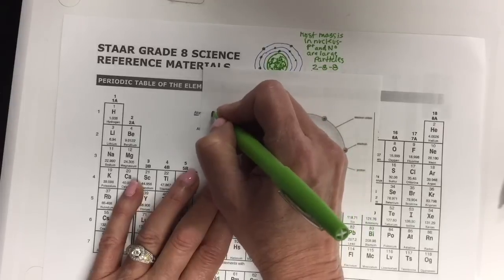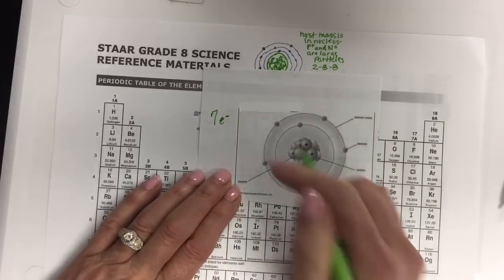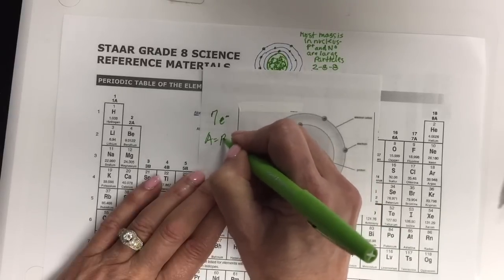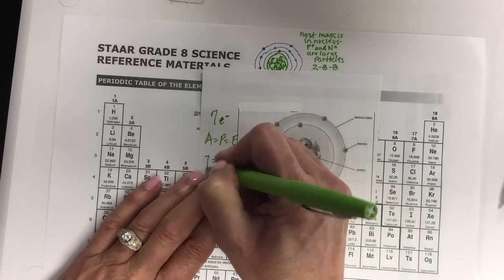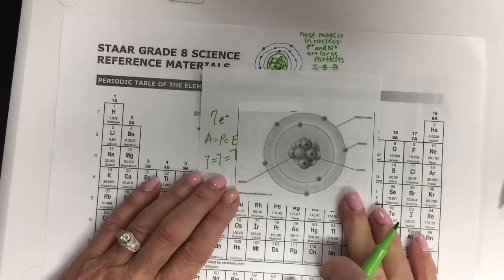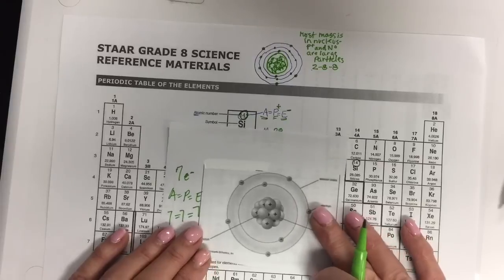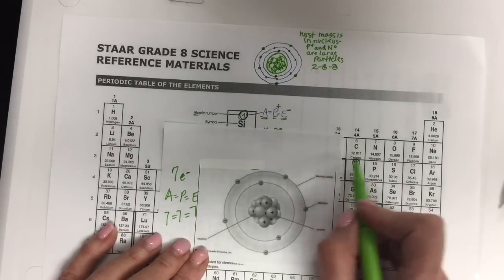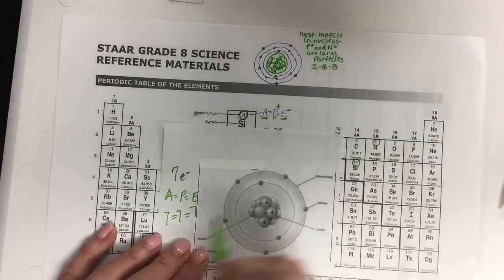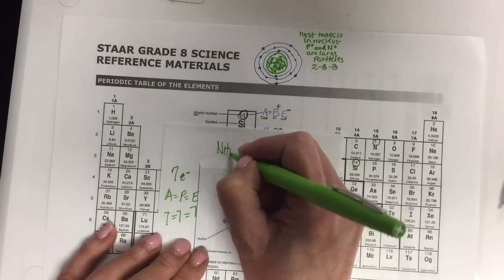We have 7 electrons. So I'm looking for an APE number that is equal to 7, right? Because they're all equal. So now all I have to do is look on my periodic table, make sure that top APE number is 7 in the element box, and then I'll know. And if I look, here it is, and we have identified our element. Our element is nitrogen.